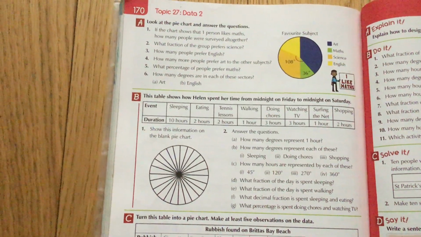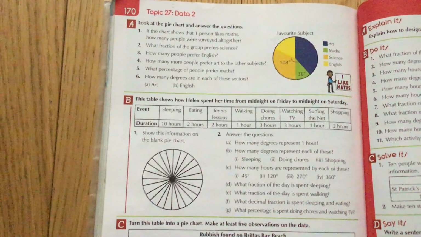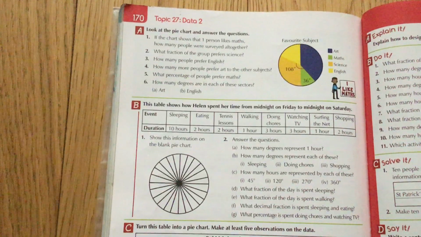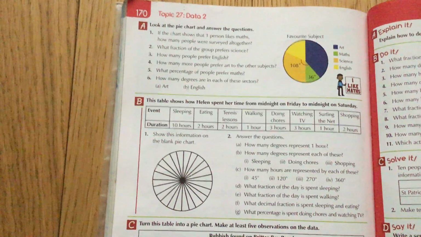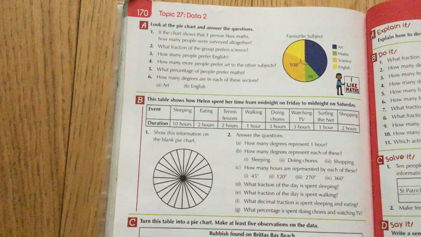Well, that's easy. 360 degrees. How many hours are represented by 360 degrees? I'm just going to tell you 360 degrees has to be the total of 24 hours, because that's the total. It's like the 100% is 360 degrees is equal to 24 hours. Just bear that in mind, guys.